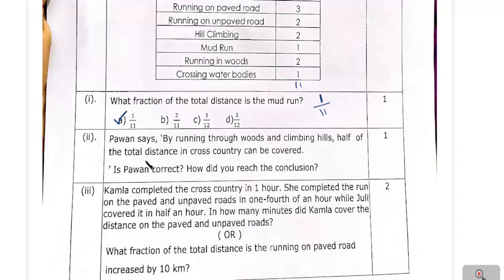Second question. Pawan says that by running through the woods and climbing hills, half of the total distance in cross country can be covered. Is Pawan correct? How did you reach the conclusion?